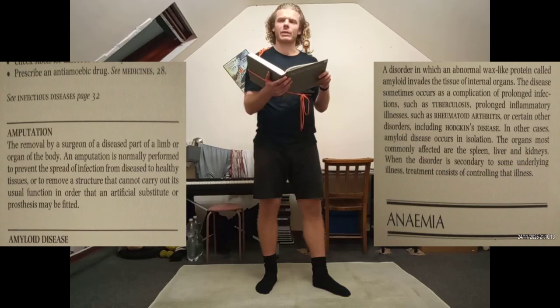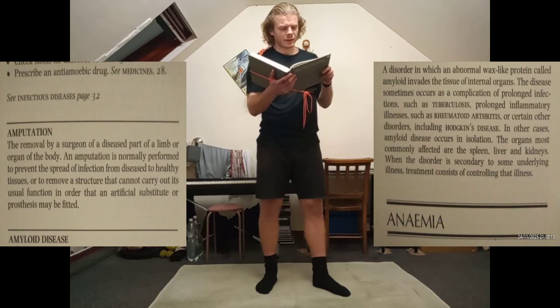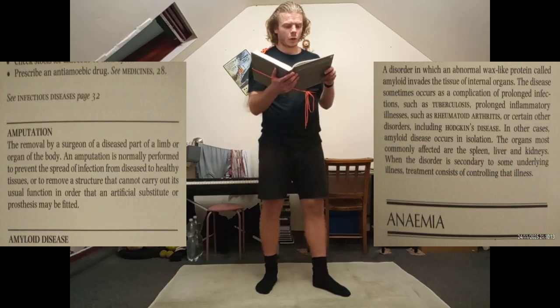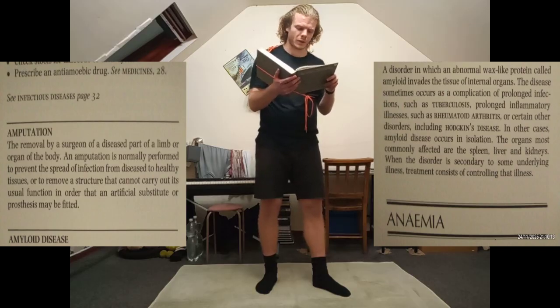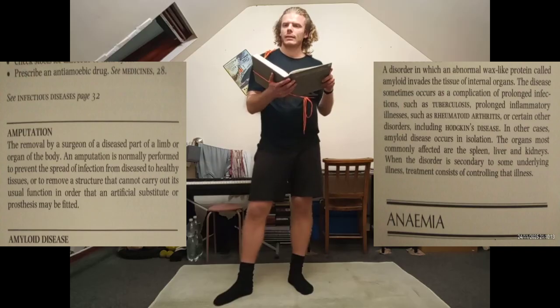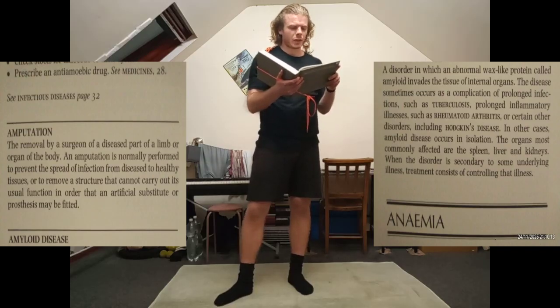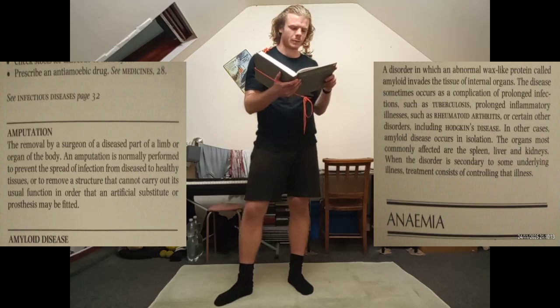It would be interesting to know how an infection is even spreading. Or amputation is done to remove a structure that cannot carry out its usual function, in order that an artificial substitute or prosthesis may be fitted. That is an interesting thought.